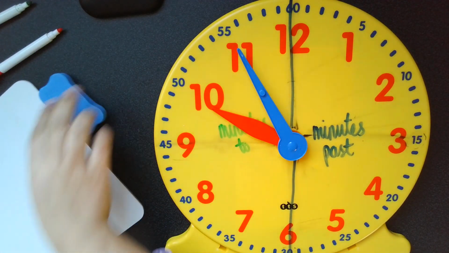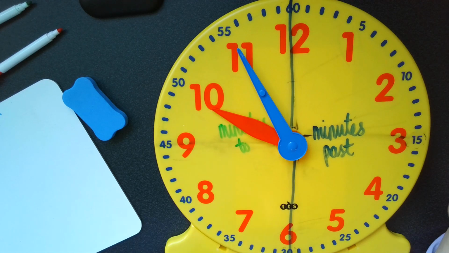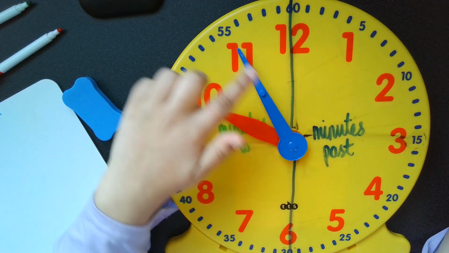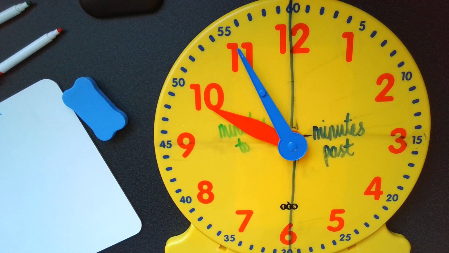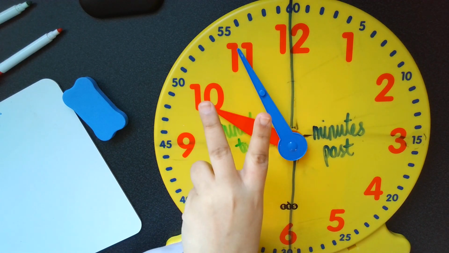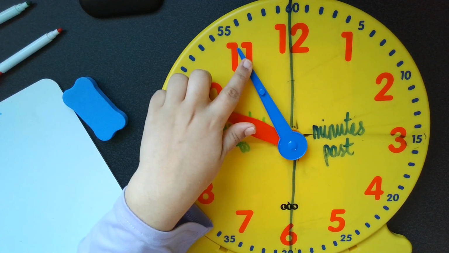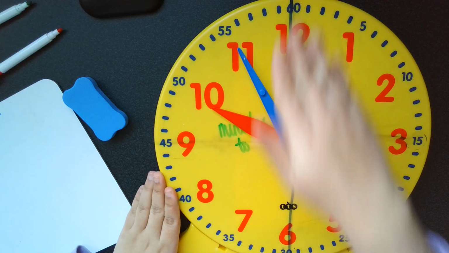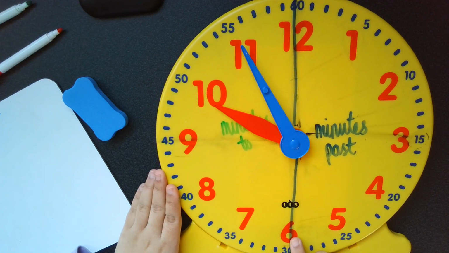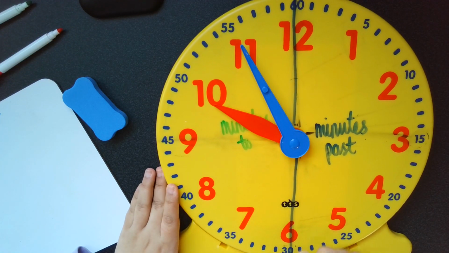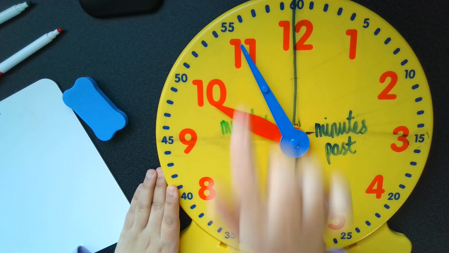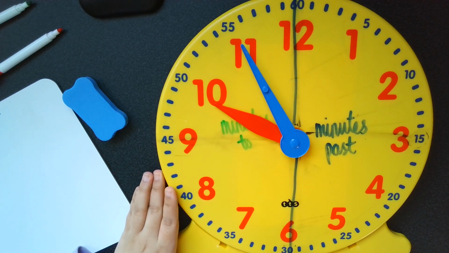So, let's do this one. Looking at our minute hand first, our minute hand is pointing at 11. Step 1, done. Now, step 2. Are we looking at minutes past or minutes to? The minute hand I can see is on this half of my clock, and my minute hand has gone past 6 because it's on 11. So we're definitely talking about minutes to.